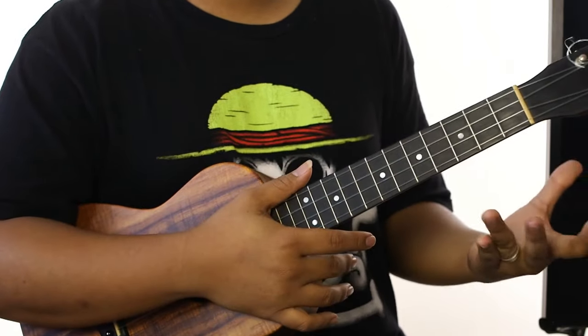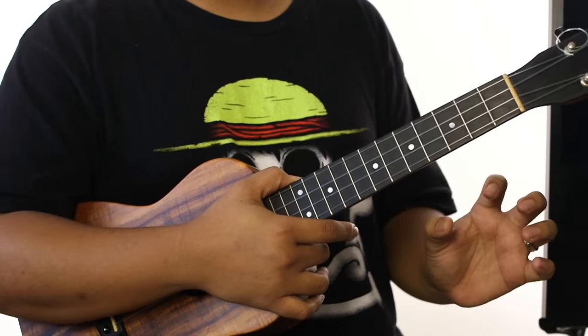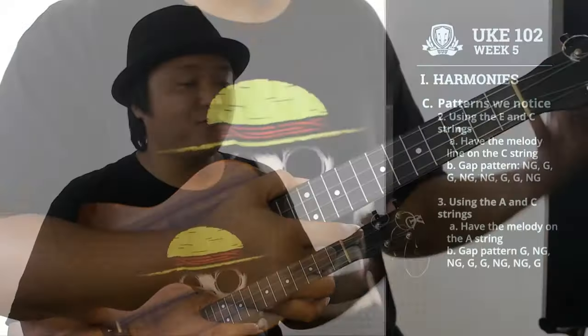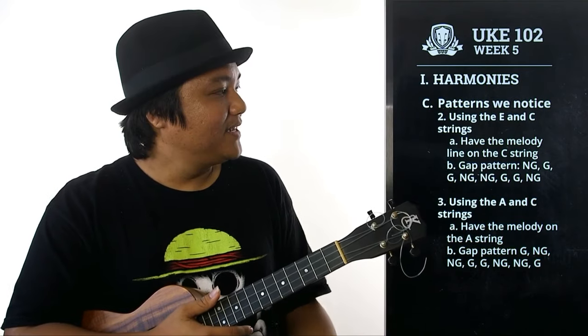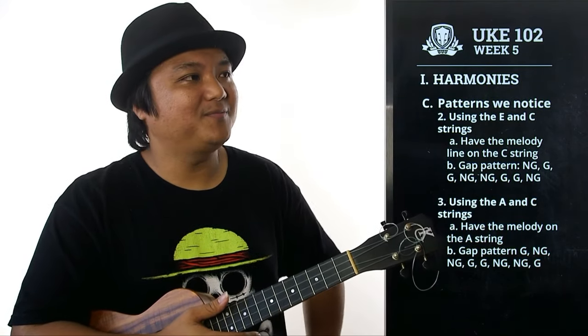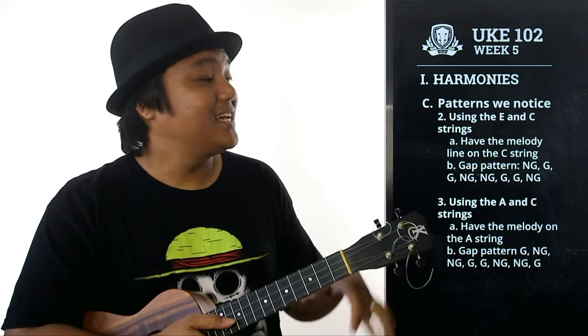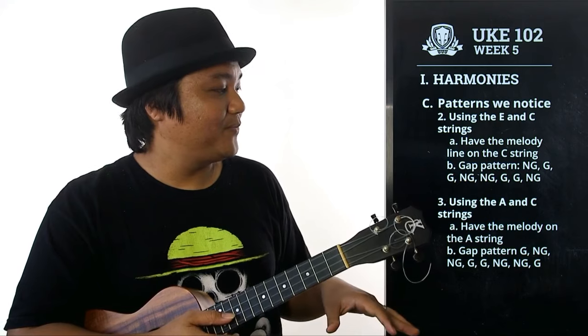So it has to be in the key, and once you know what key that is, then you'll know to plug in the formula and the patterns, that no gap, gap, gap, no gap, no gap, gap, gap, no gap. Yeah. So start from the note that the key is. Yes, start from the note that the key is, then plug in the pattern.